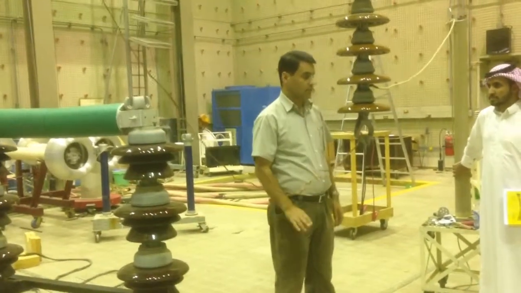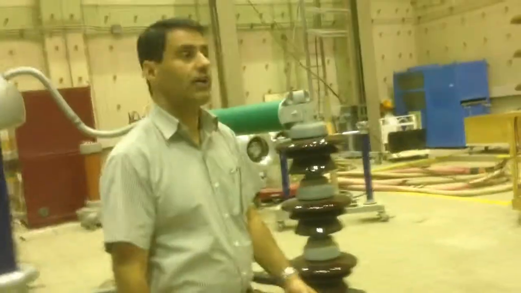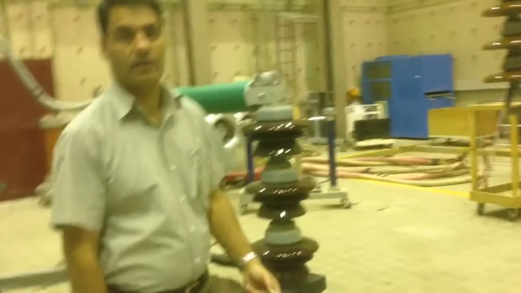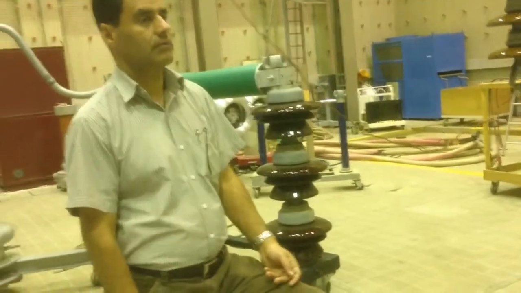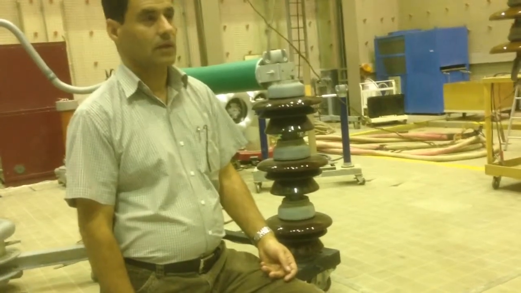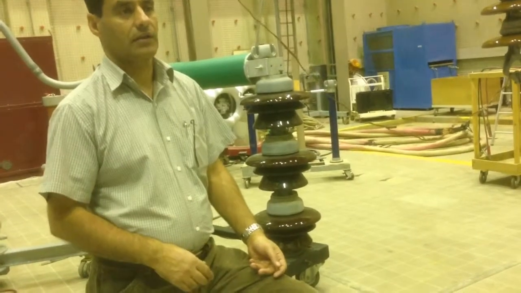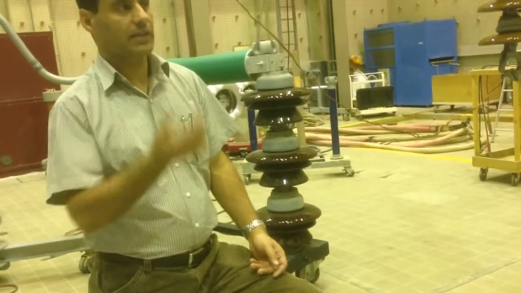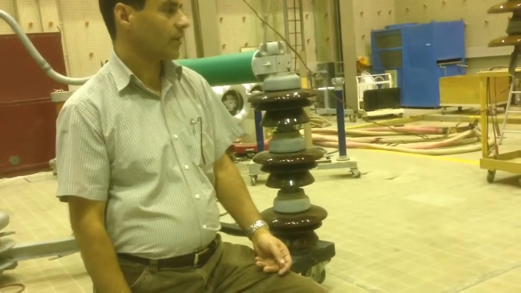Now this is my wire. What are we going to find with this? Up and down. What are we going to find? Flashover, V50. Now what is this V50? How do you find V50? By the probability or up and down method. But what is V50 basically? It is the 50% impulse flashover voltage.